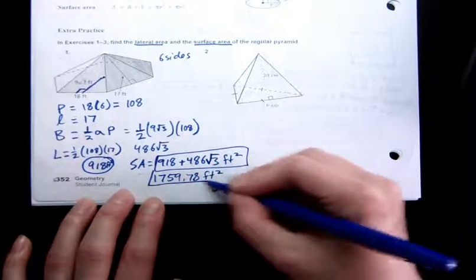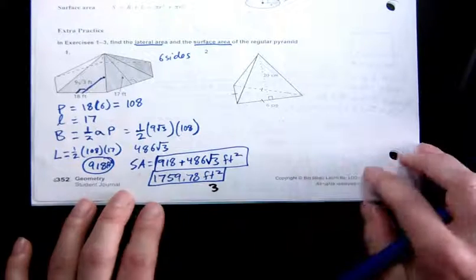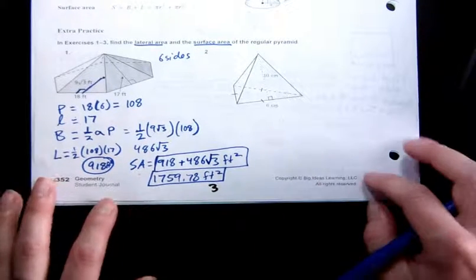Do we need to review how to type that in the calculator? No. You just type it in and press enter.